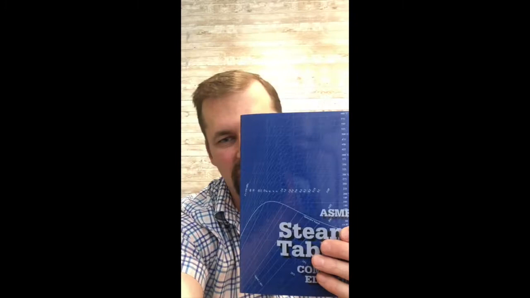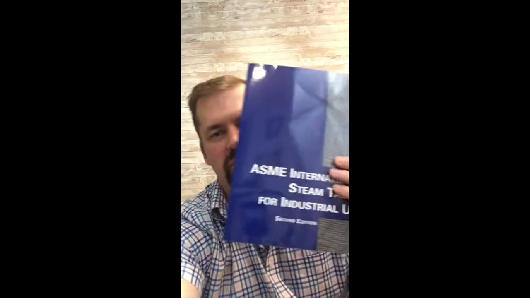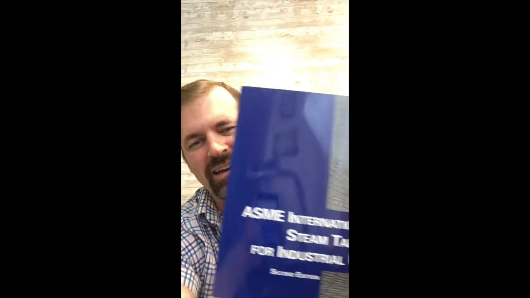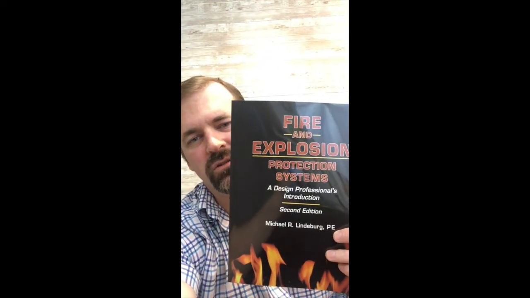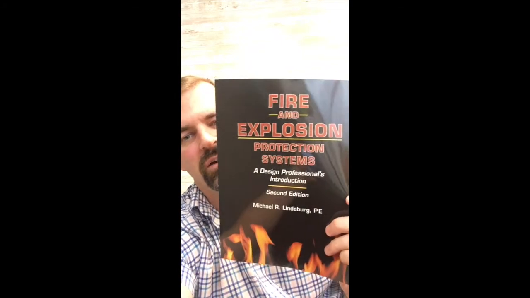This is not to mention the other books that I had from college that I thought I was going to bring into the test, the fluids text and the machine design text. No, you don't need all that stuff. Look at this. Here's a little compact version of steam tables. Okay, no, you don't need this. All right, I got a bunch of steam tables here. What? Why? All right, you don't need any of this stuff. Okay, no. Look at this. Fire and explosion protection systems. All right, no, you don't need this stuff.